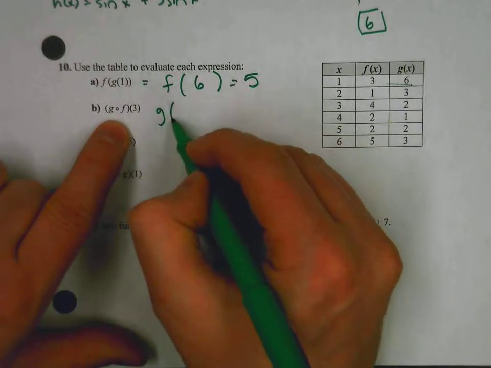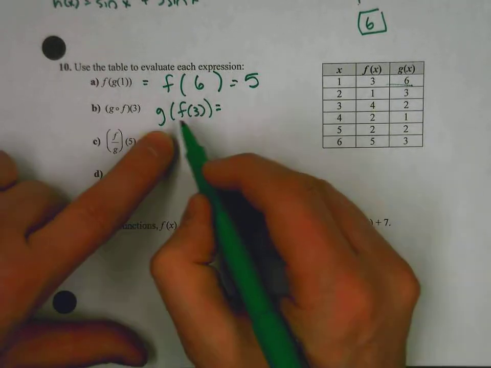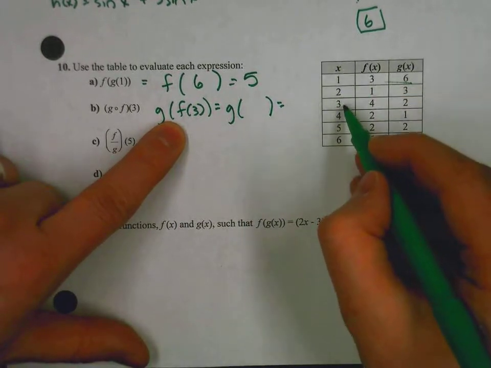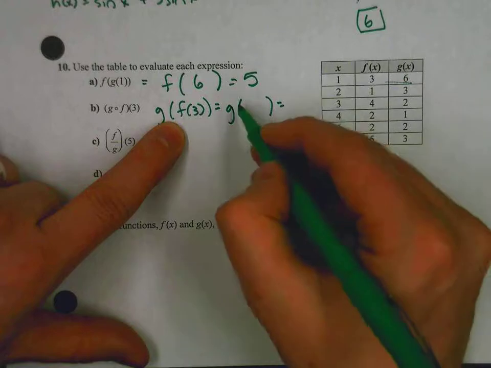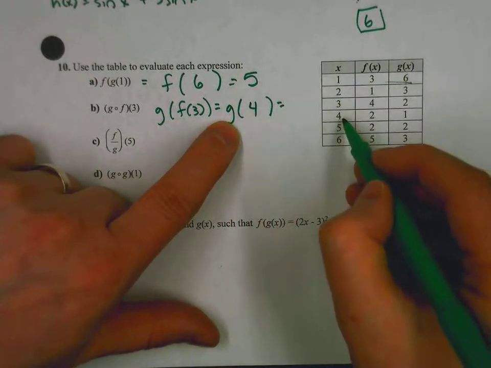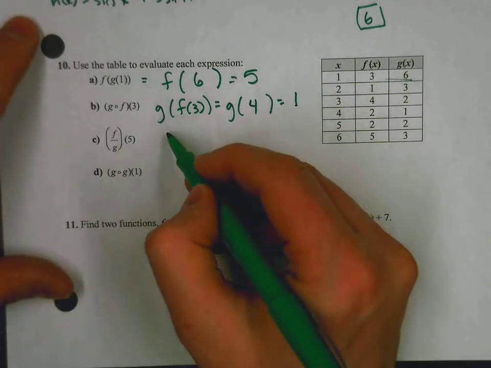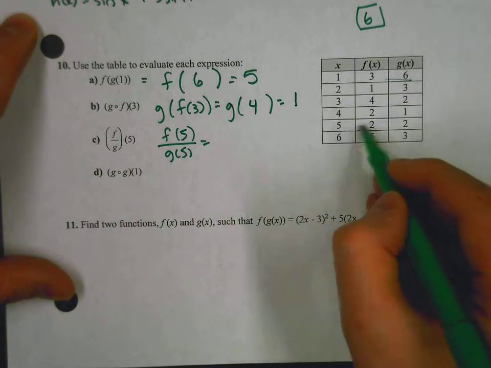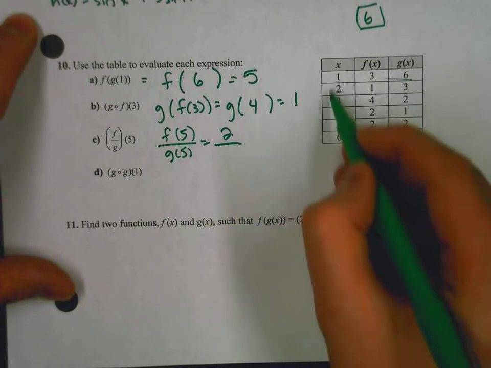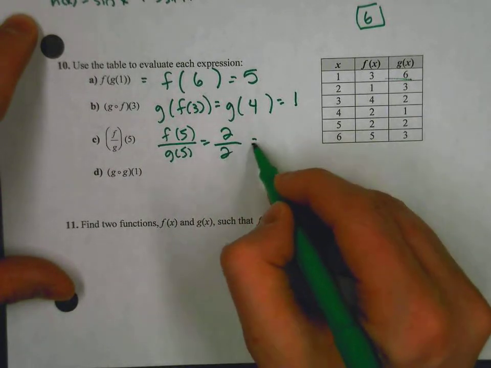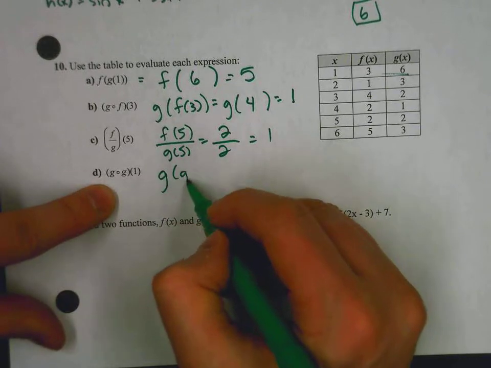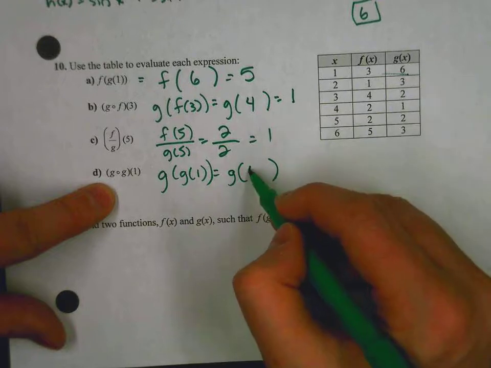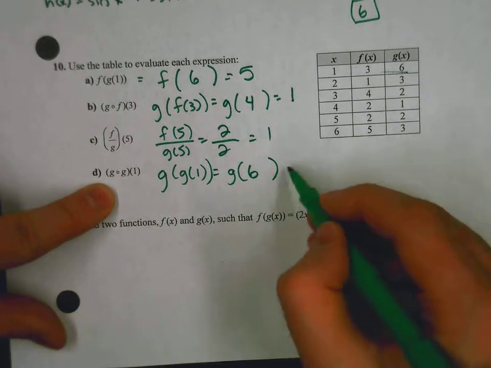G of f of 3. What is f of 3? F of 3, plug in a 3 into f and a 4 comes out. What is g of 4? 4 goes into the function g, 1 comes out. F of 5 divided by g of 5. F of 5, plug a 5 into f, 2 comes out. Plug a 5 into g, 2 comes out. 2 divided by 2 is 1. G of g of 1. So plug a 1 into the function g, and a 6 comes out. Plug a 6 into the function g, 3 comes out.